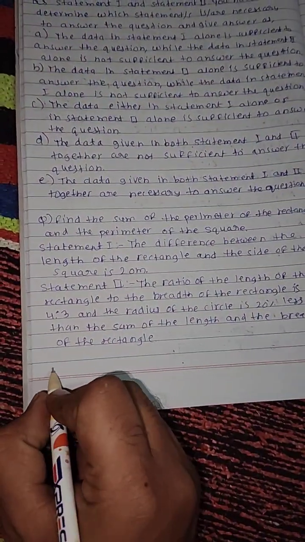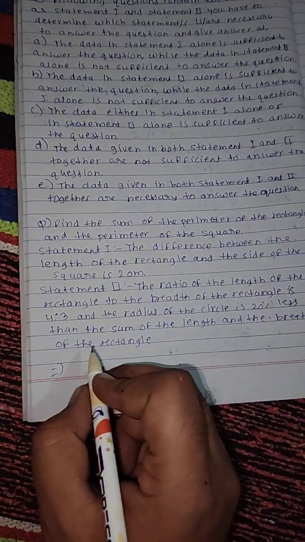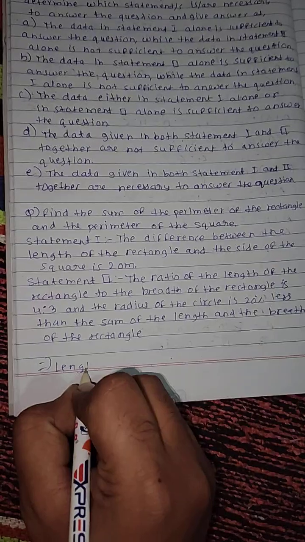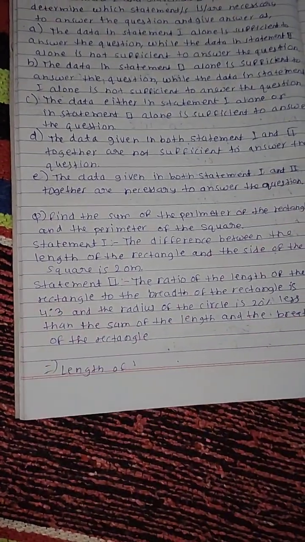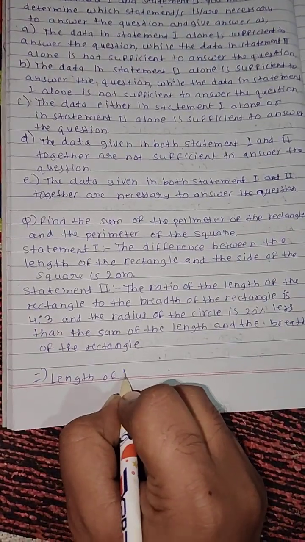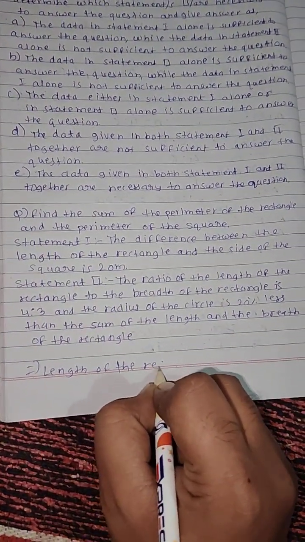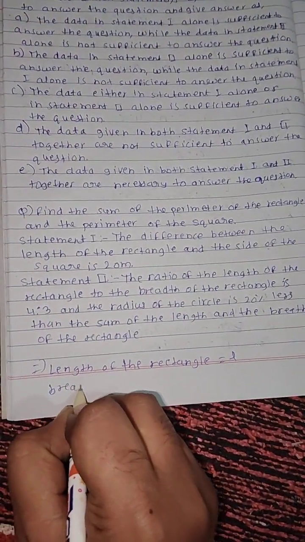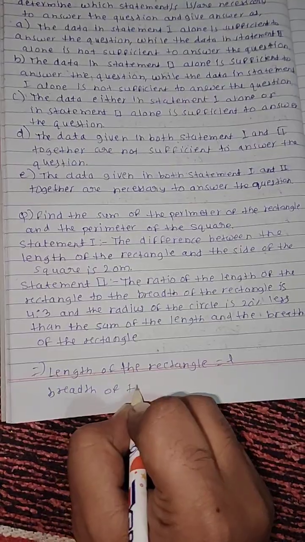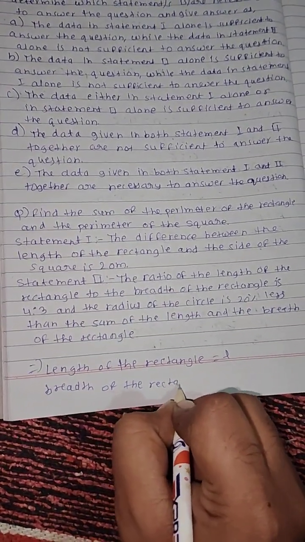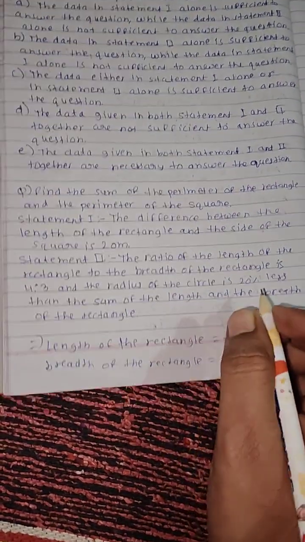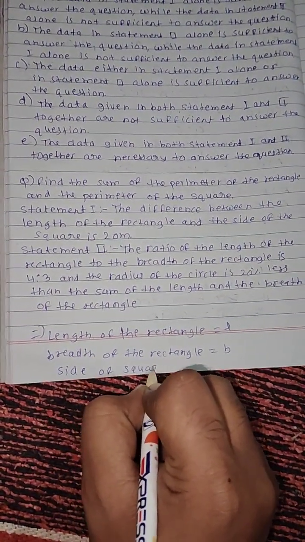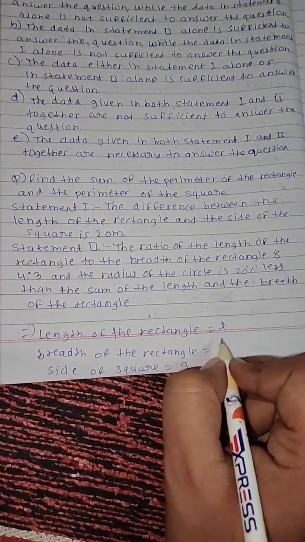I will just note down statement 1. Before that, we will consider the length of the rectangle as L, the breadth of the rectangle as B, and the side of the square as A. So we'll assume these notations.